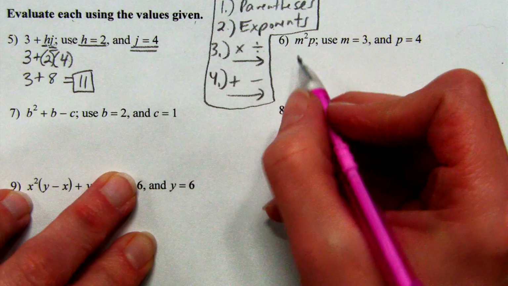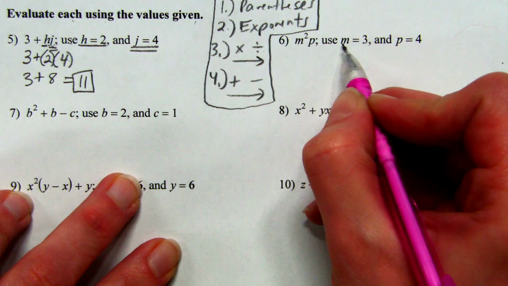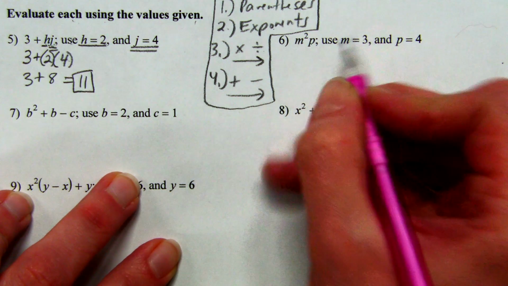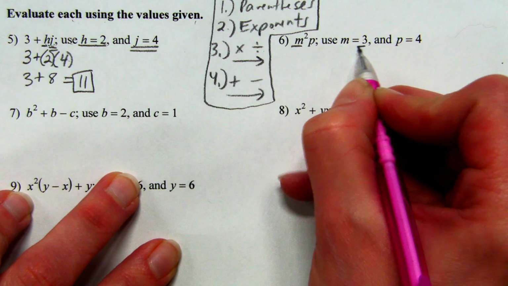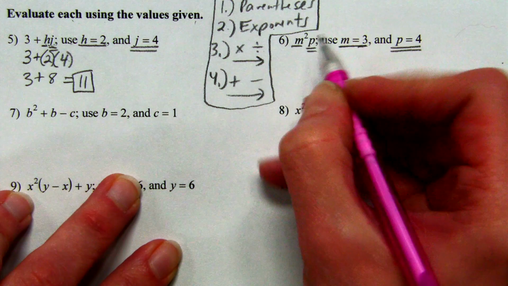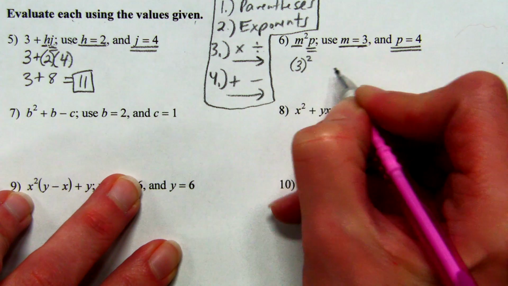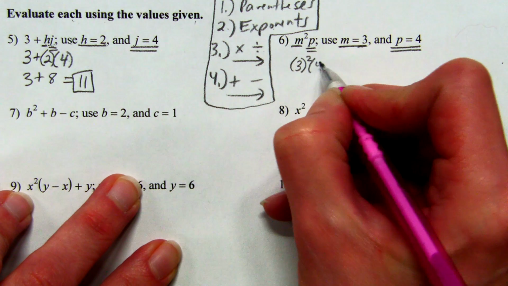All right, let's look at number 6. I have m squared p. This means m squared times p. We're going to use m equals 3 and p equals 4. So this m is 3 and this p is 4. So where the m is, I'm going to put in 3 and then I'm going to square it. And where the p is, I'm going to put 4.